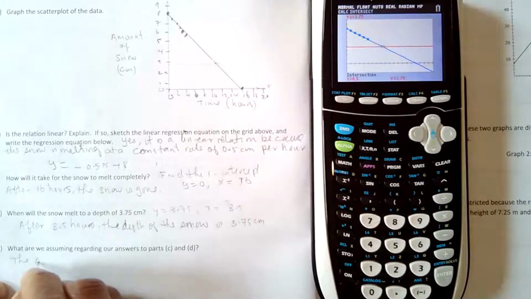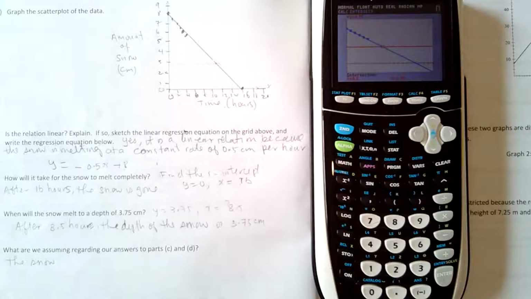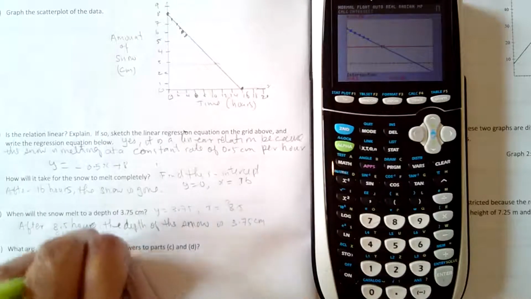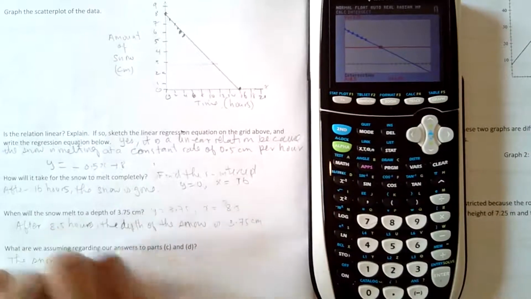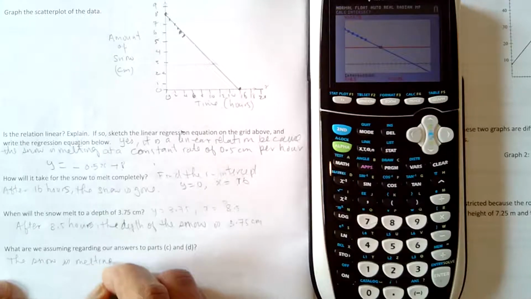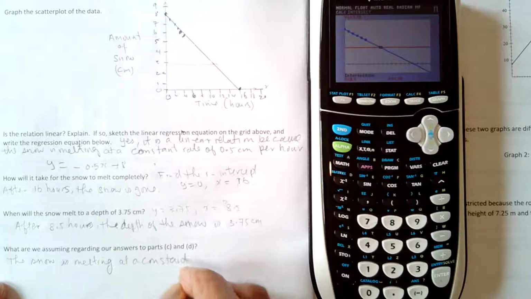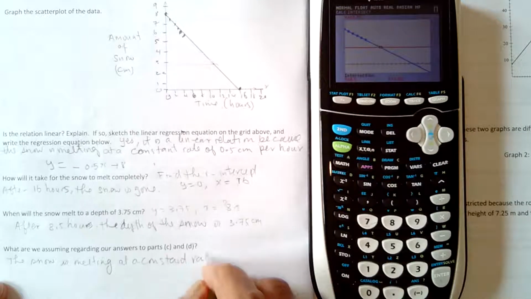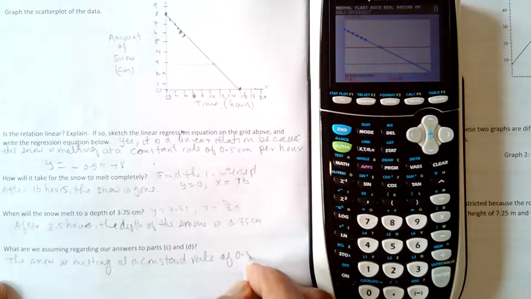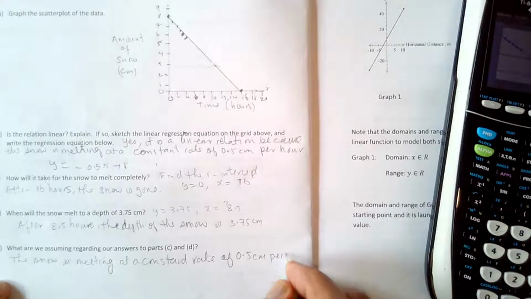So we say the snow, for those of you who know your science, this is not true, but the snow is melting at a constant rate of 0.5 centimeters per hour.